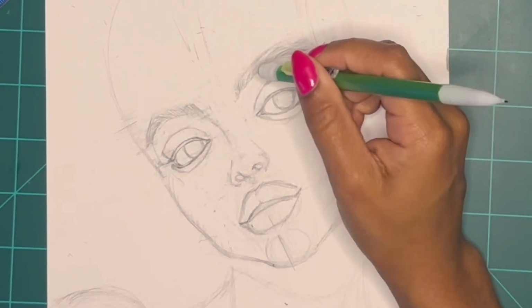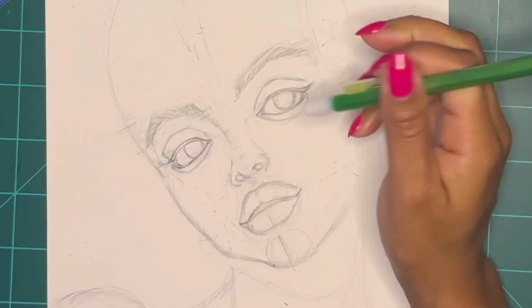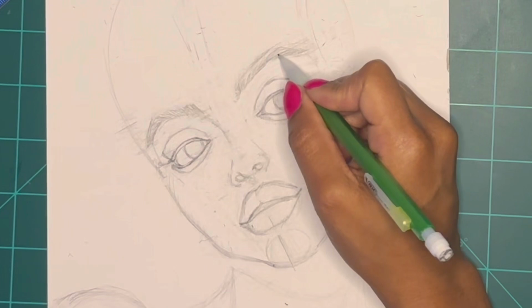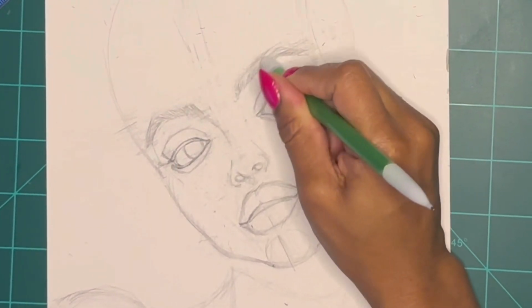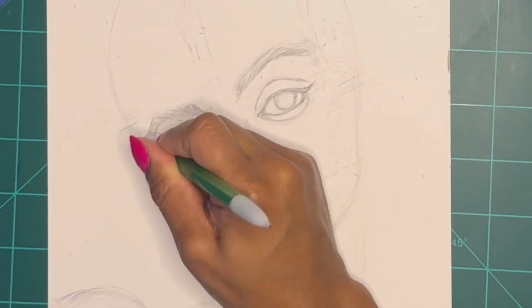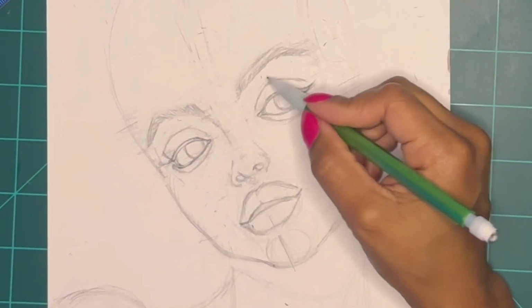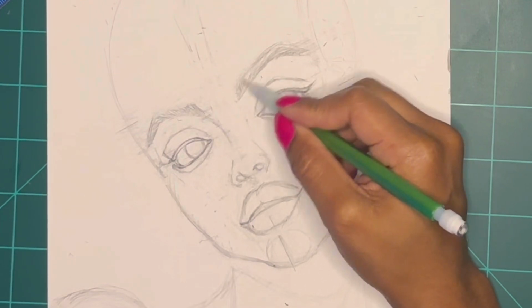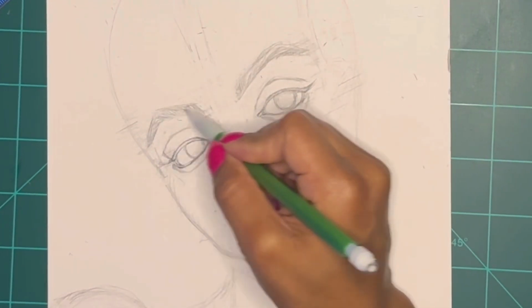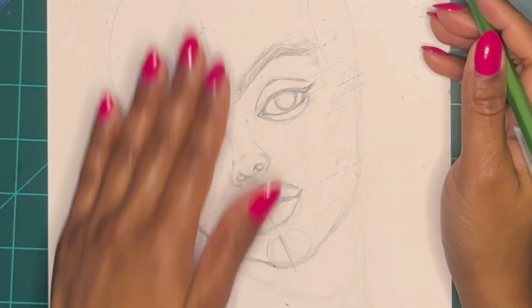Eyebrows are so far up. It looks like she's giving you that look. So I guess we'll see. Maybe angle. Okay, I think that's better.